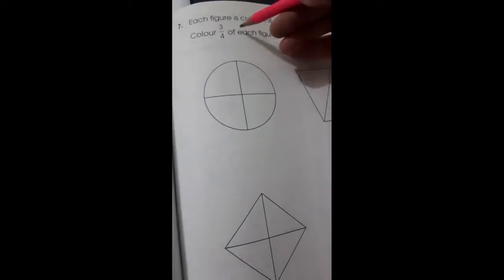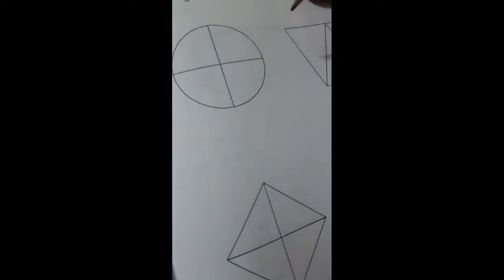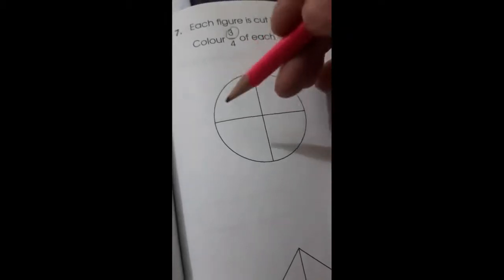Each figure is cut into 4 equal parts and you are going to color 3 parts. Now how many parts are you going to color? 3. Now students, this we have done in class as well, so you can solve it on your own. Fine. This is page number 103. Color 3 parts. Is that clear? I am going to give you an example of it like this. Is that clear?